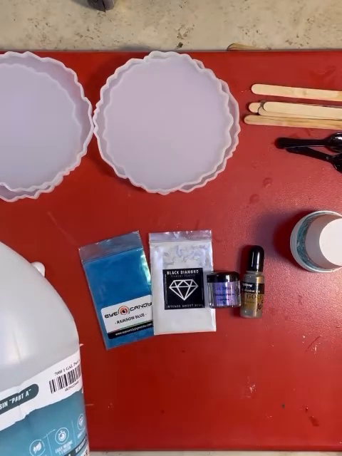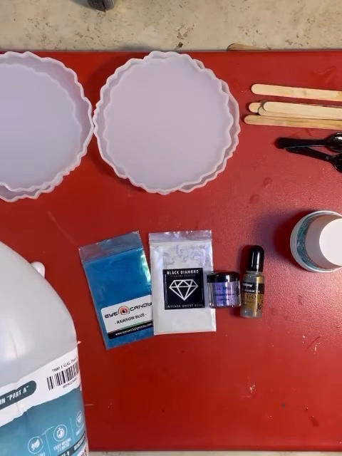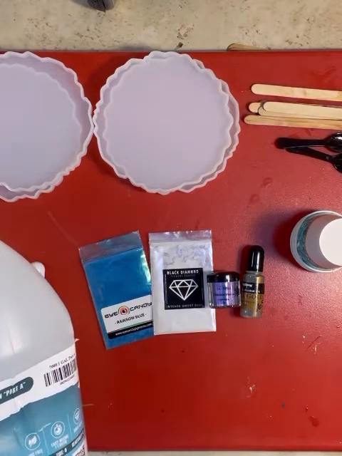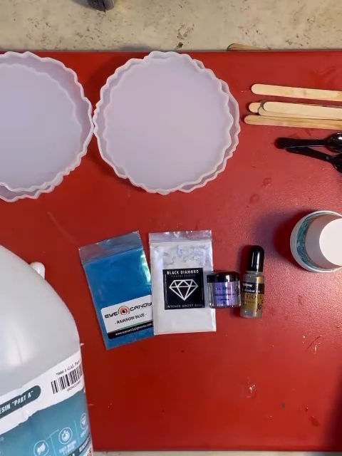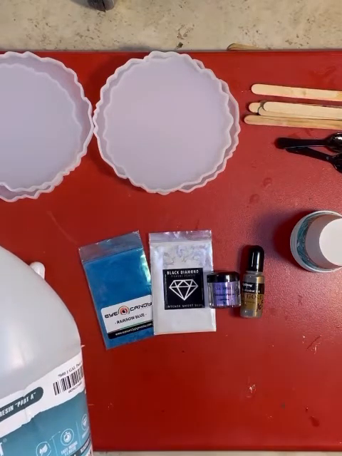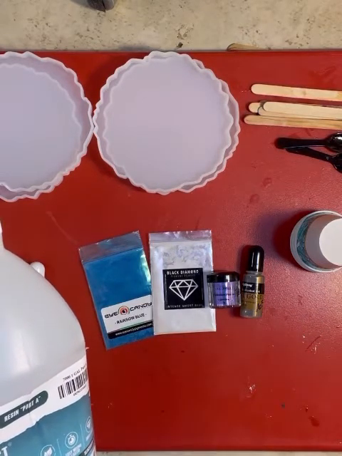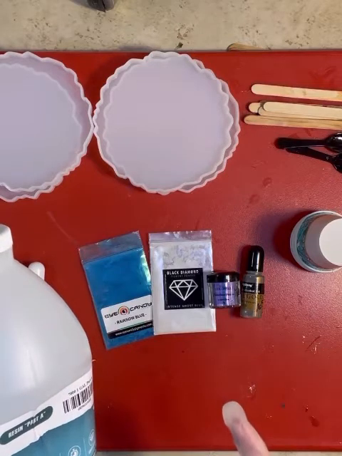I know everybody has their favorite resin, but if you're looking for resin because yours isn't available or you just want to find a new resin, give them a try. It is super, super good. And no smell.